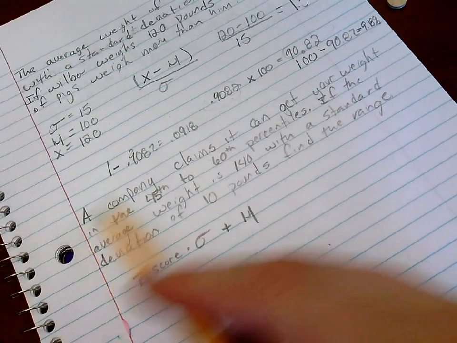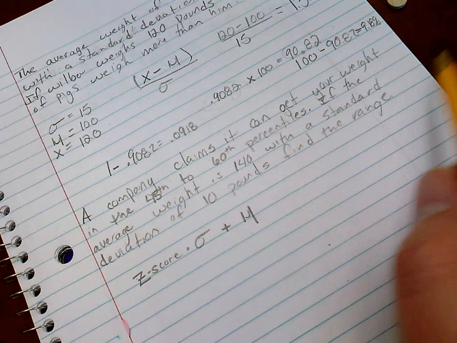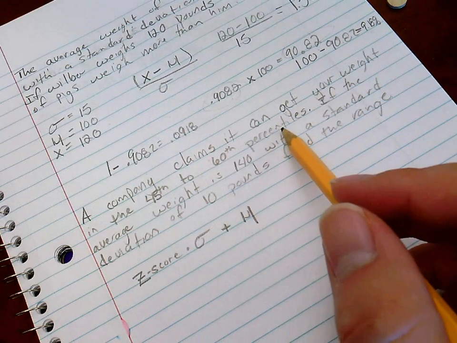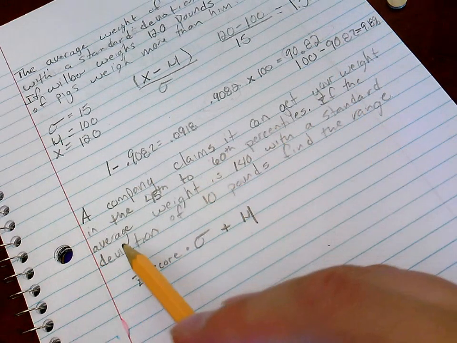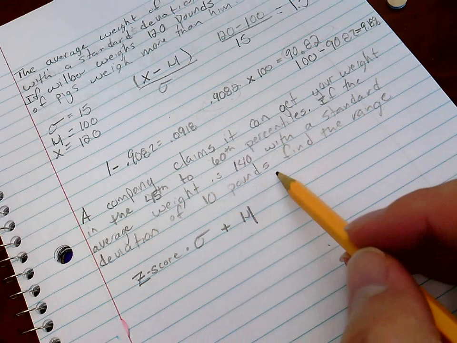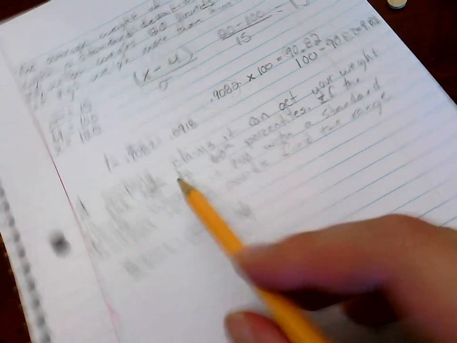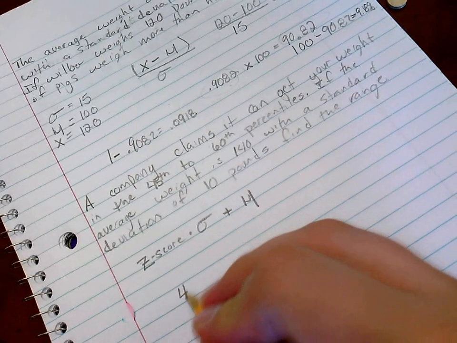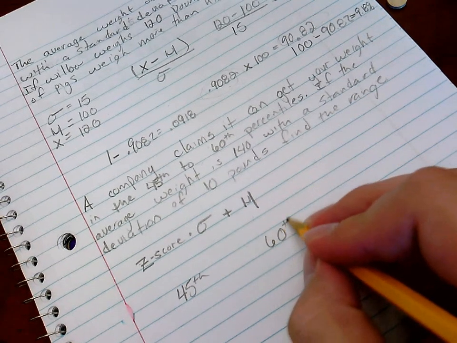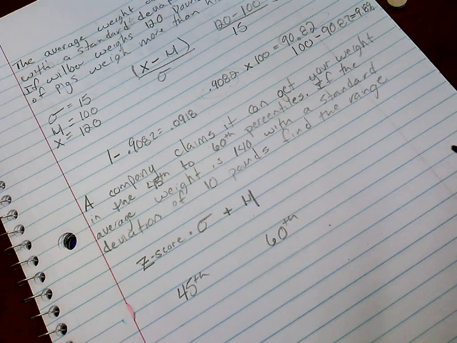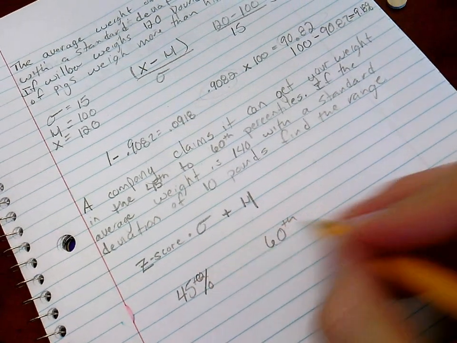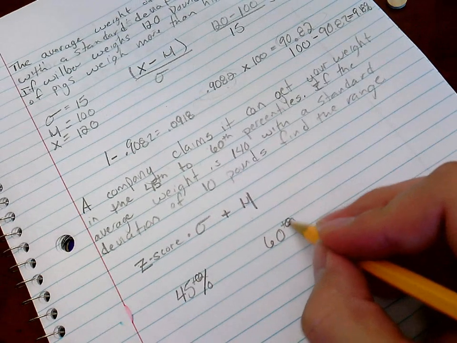It says a company claims it can get your weight in the 45th to 60th percentiles. If the average weight is 140 with a standard deviation of 10 pounds, find the range. So what we're going to have to do is figure out what the 45th percentile is and what the 60th percentile is in terms of standard deviation. We know the 45th percentile just means 45%, and the 60th percentile just means 60%.